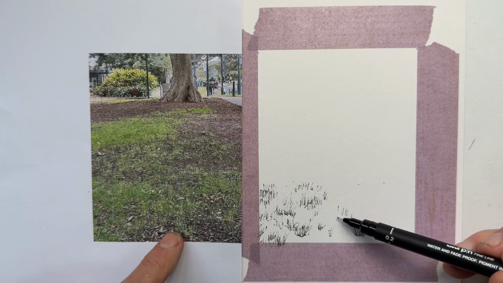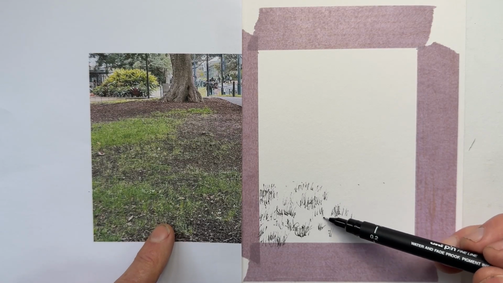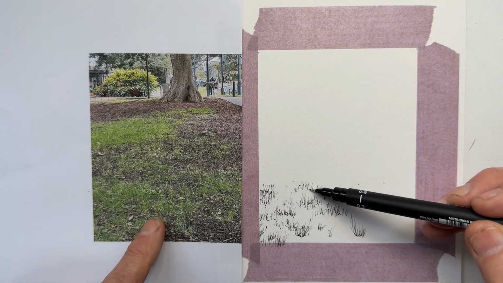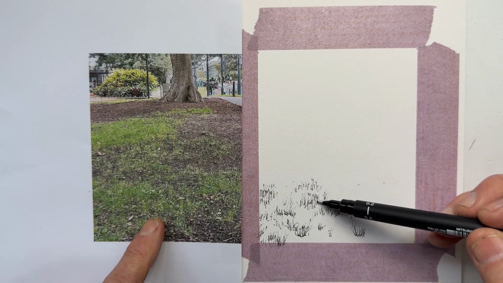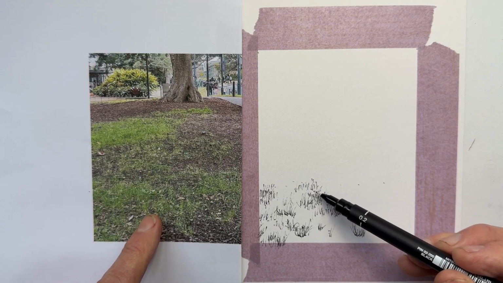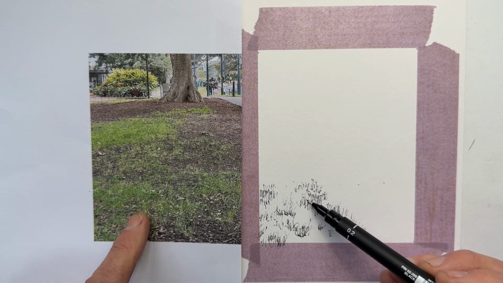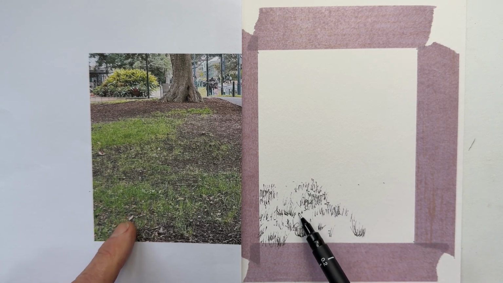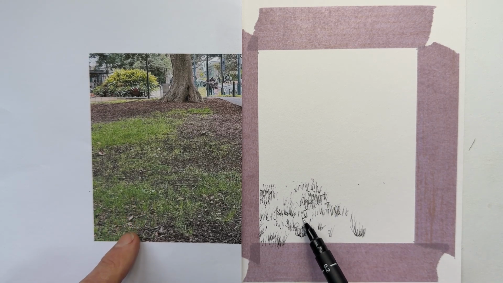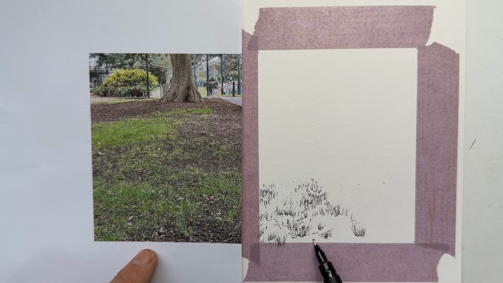And that creates this disjointedness that starts to make it look not real. So we need to keep the relative size of everything together. And here, that includes things such as these dead leaves on the ground. They become not just smaller, but we actually start to see them at a different angle as they move back.